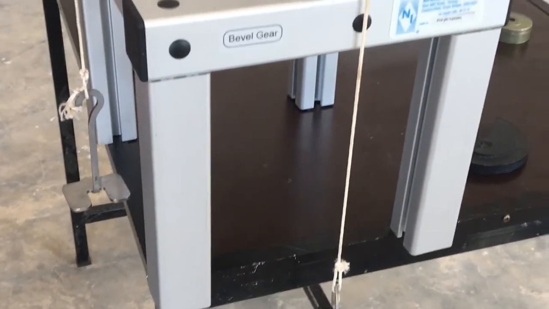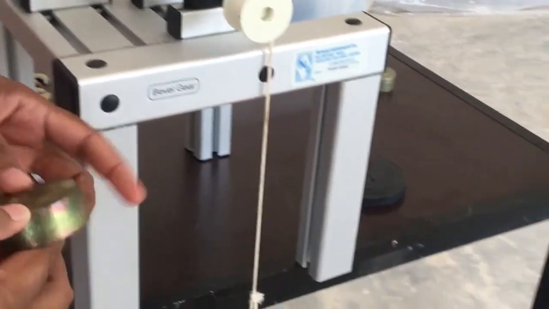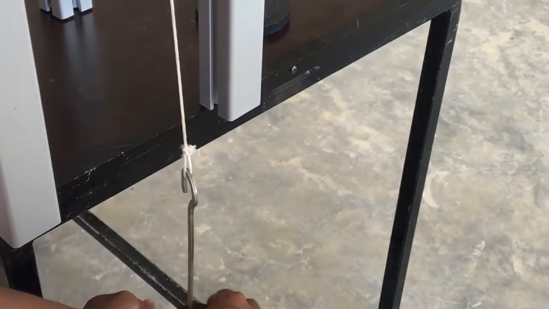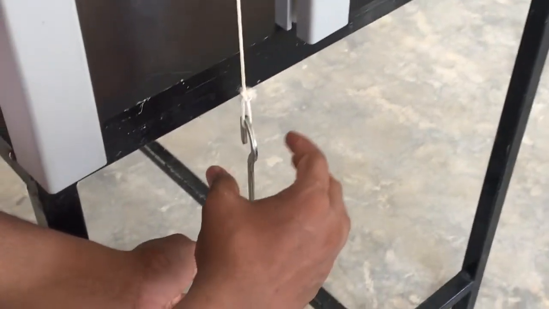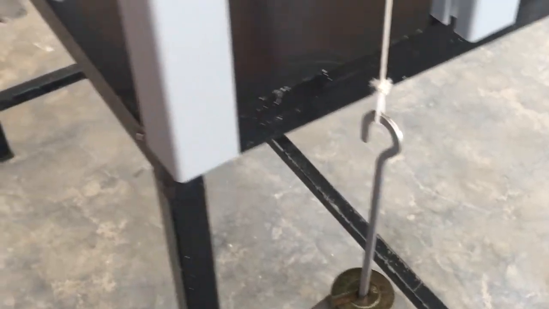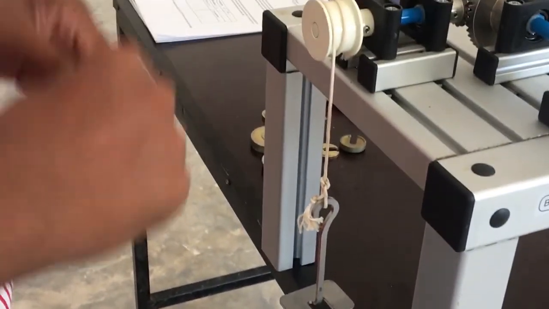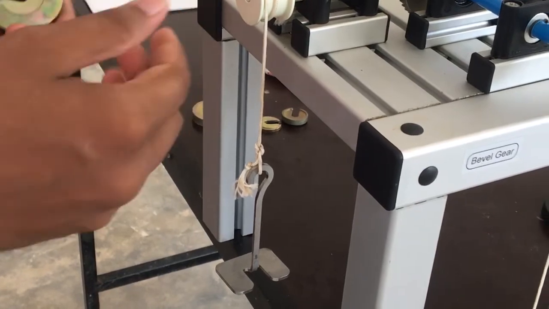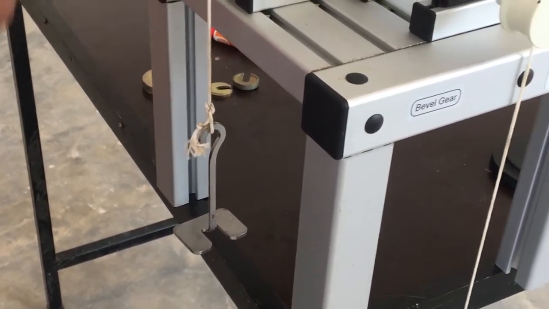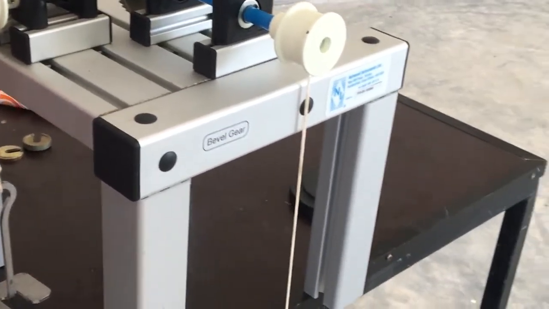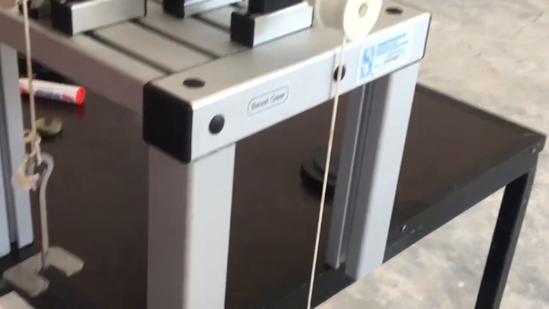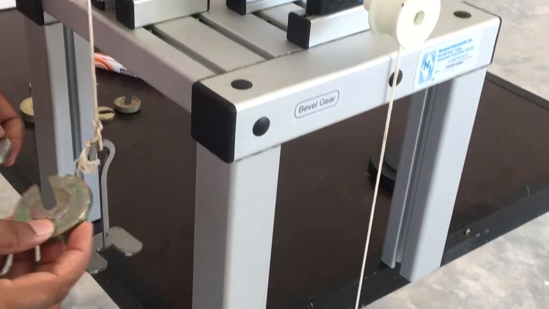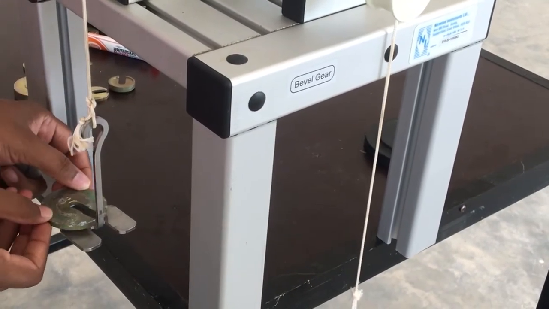Now we are going to add another 2 Newton on the load side, and I am going to add the weights on the pinion side to see how much weight is needed to just move this total 3 Newton of the load side. I am going to add 0.5 Newton.